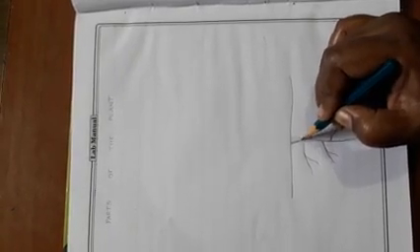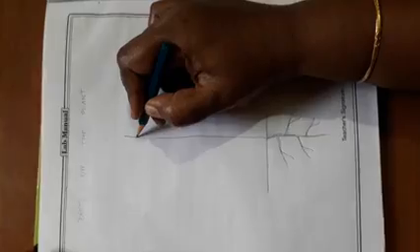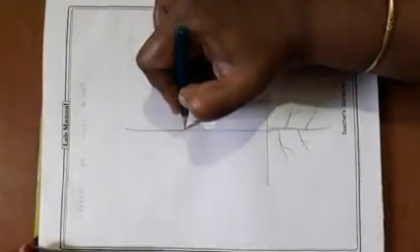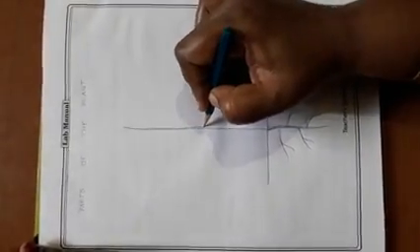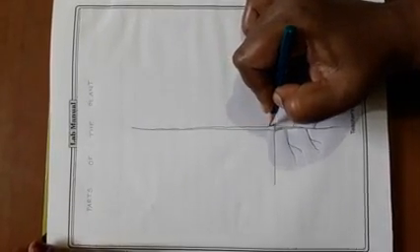This is the primary root, and from the primary root what is arising? Secondary root arises. From the secondary root, tertiary root arises. Only this much you have to make. And then we will draw the stem. A straight line, but it should look like a stem.